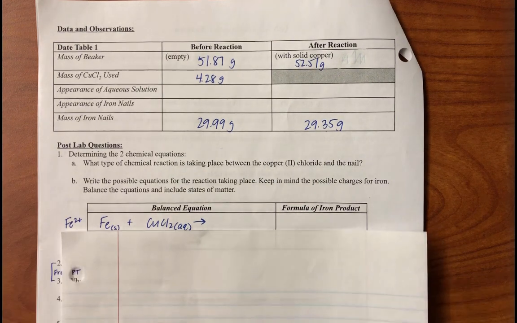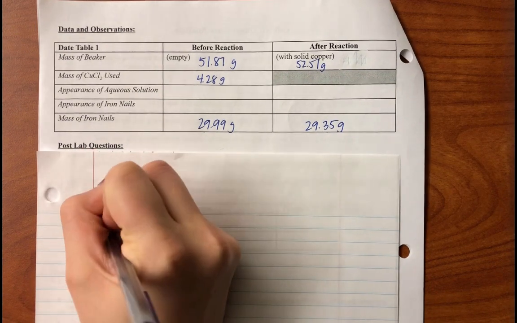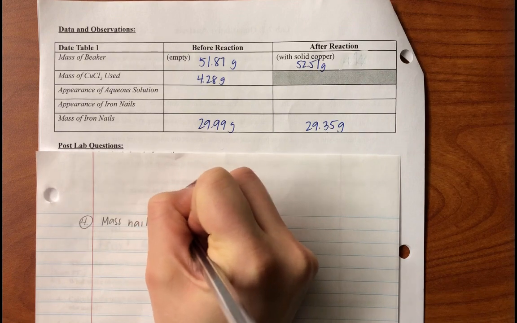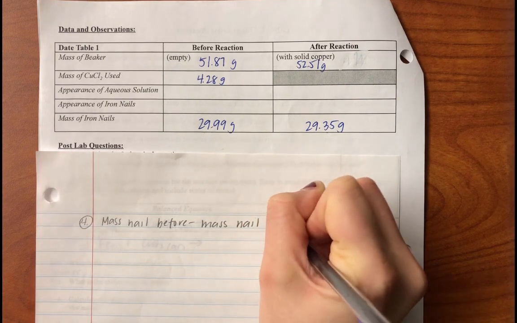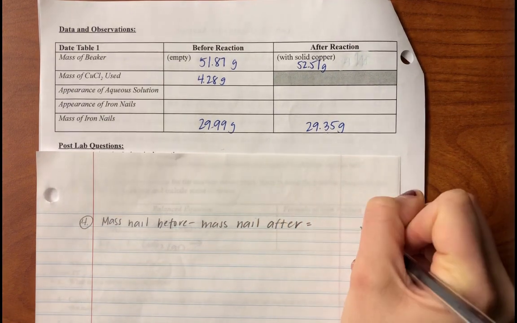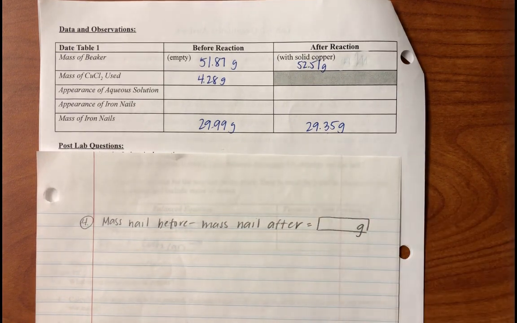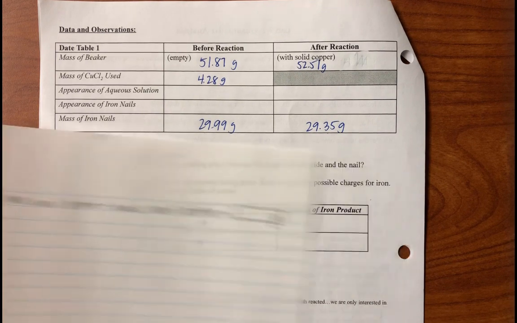So what we're going to do, I'll just do all the problems on a separate piece of paper, is I'm going to take the mass of the nail before minus the mass of the nail after. Now, make it a positive number. If you notice that your number is negative, then just make it positive. Think about it like the absolute value. Just because you can't have a negative mass, that just means source of error. So that's how we're going to find the mass of the nail that reacted.